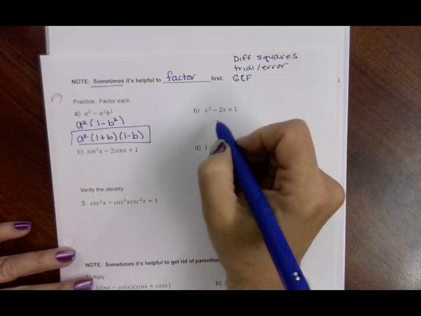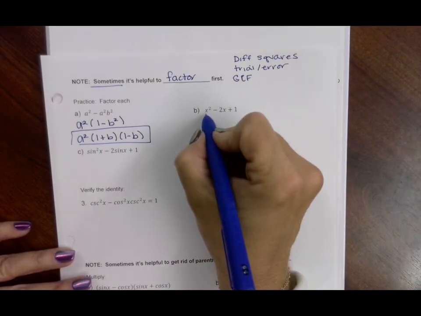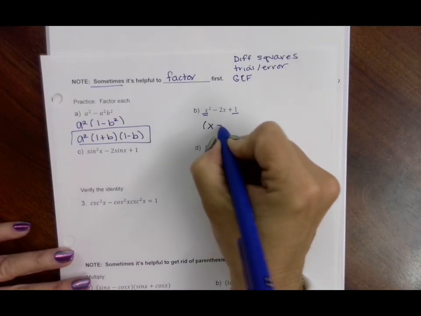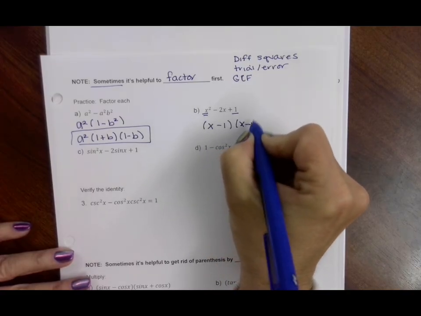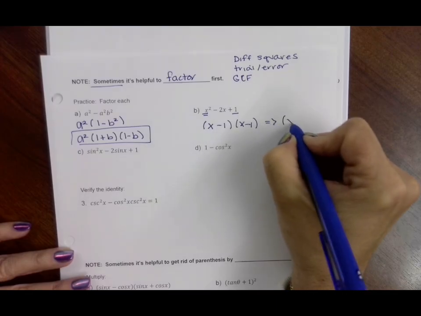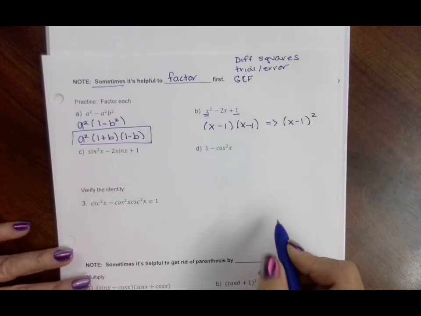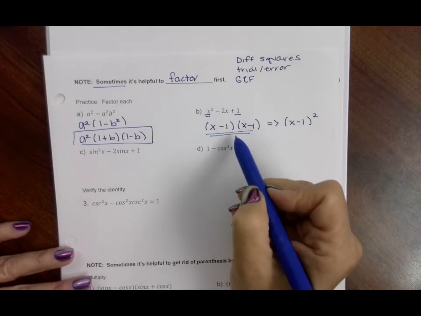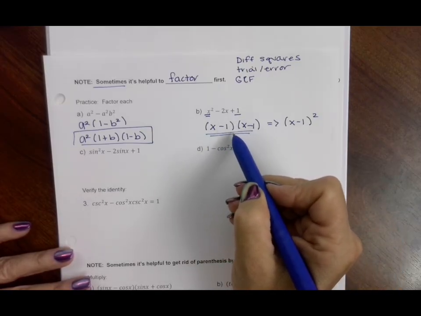All right, here's an example of trial and error. Because this is x squared, and I have a number here, this is going to be x minus 1, x minus 1. Now you could also write this as x minus 1 squared, right? This is really what we're looking for, because the reason why we're going to factor this is so we can cancel something out.